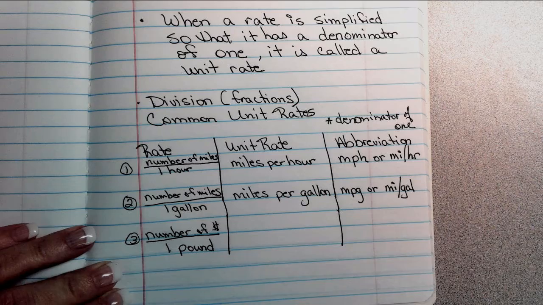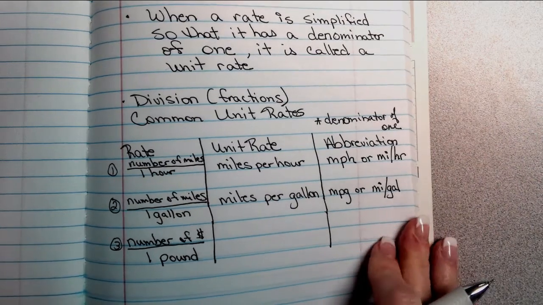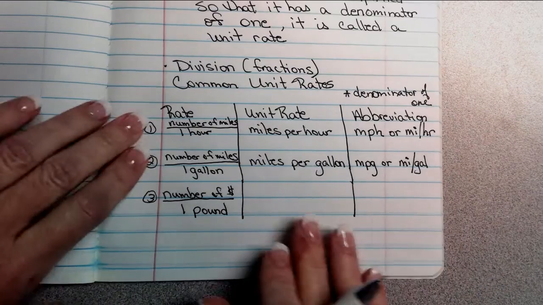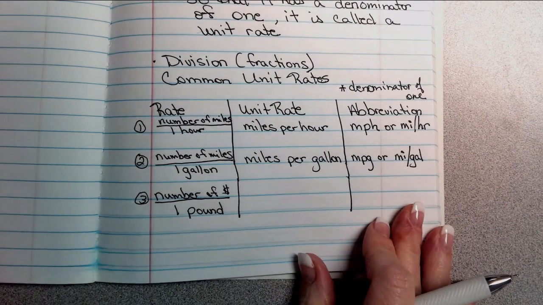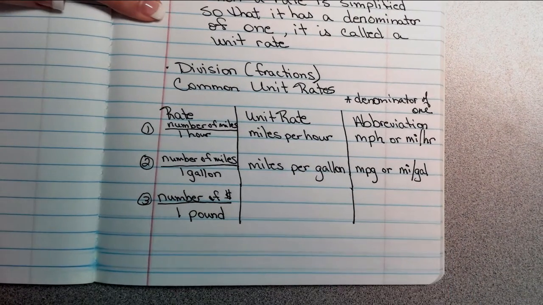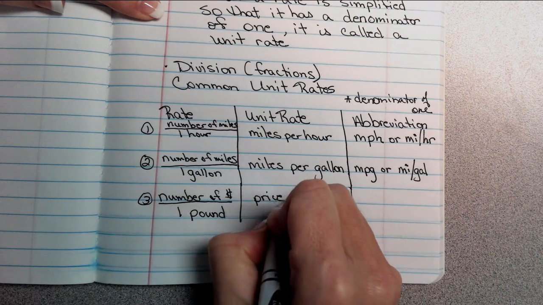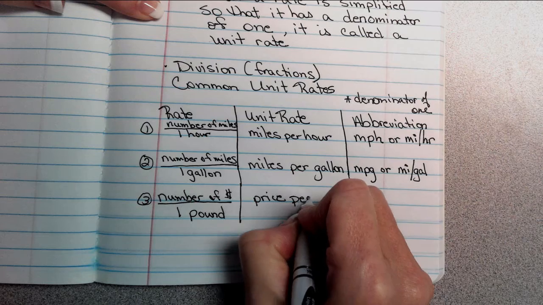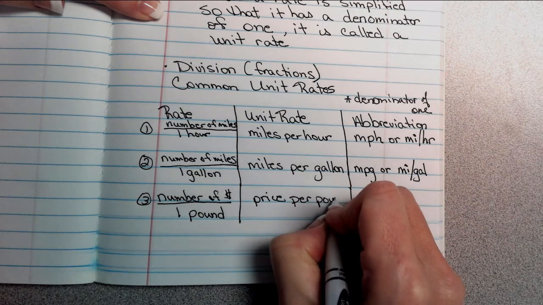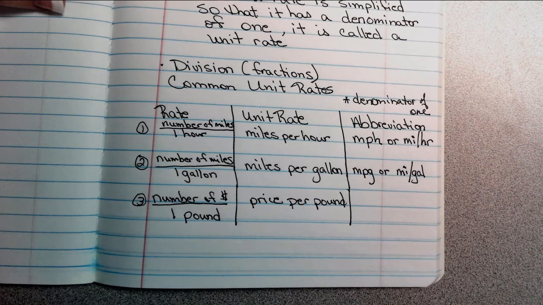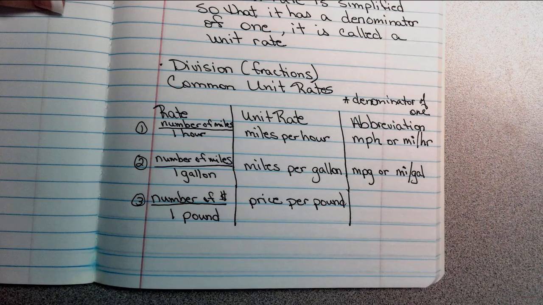Okay. So maybe we're buying potatoes and we want to know how much is it per pound. Maybe I'm buying bananas, so much per pound. So we would just look at that as price per pound. We think about that one, price per pound, when we're trying to figure out how to get the better buy, and you'll learn about that also in this section.